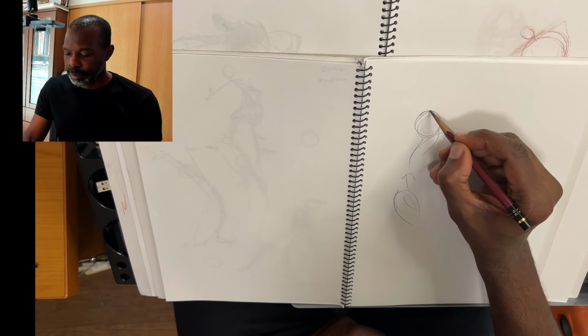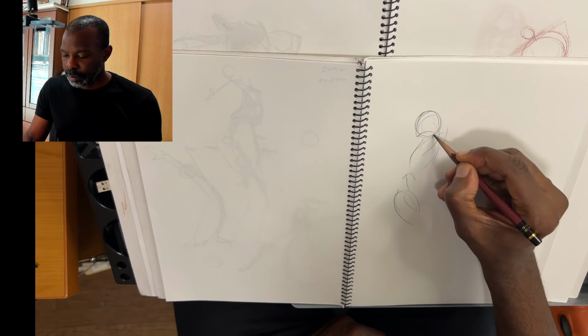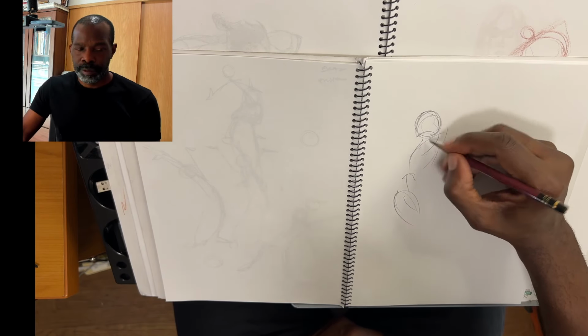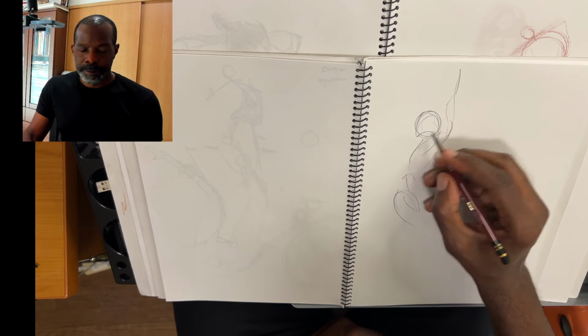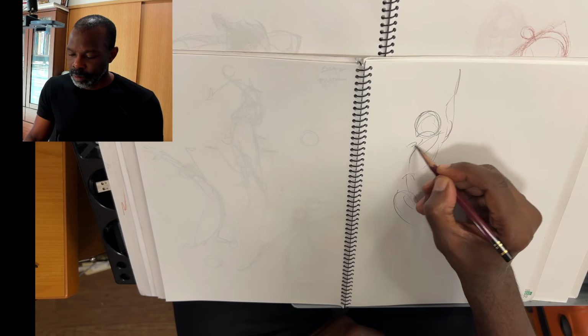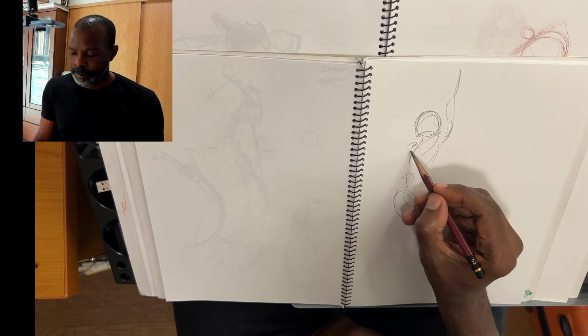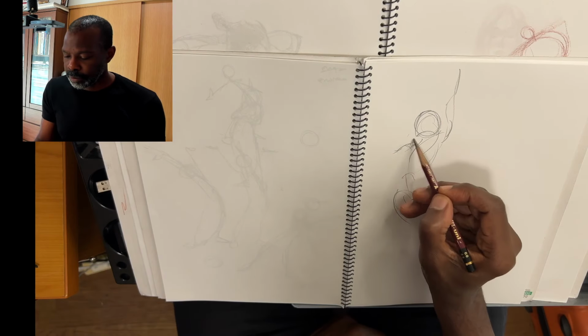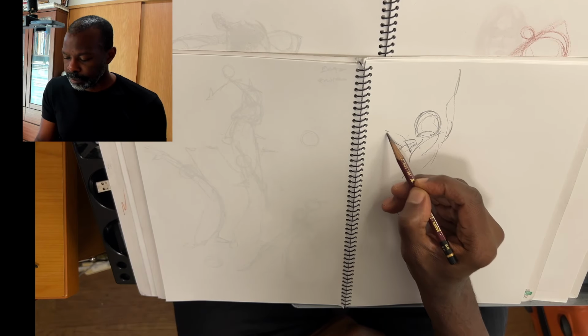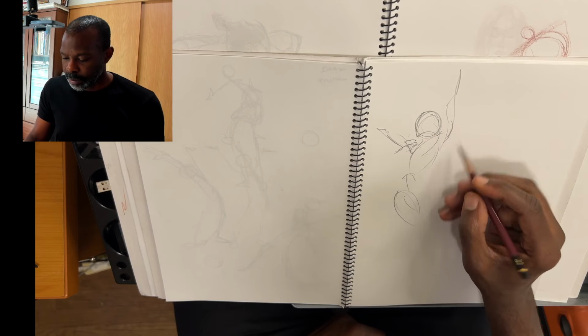And the other arm, let's say. You know what? I'll do it this way, like that.